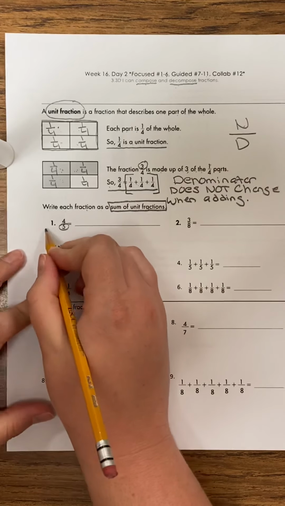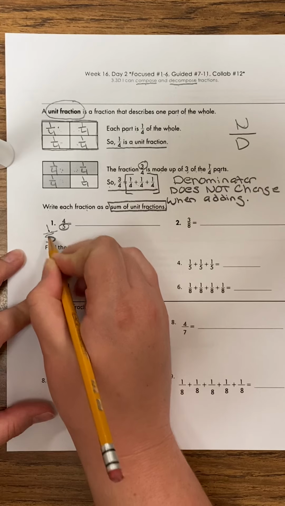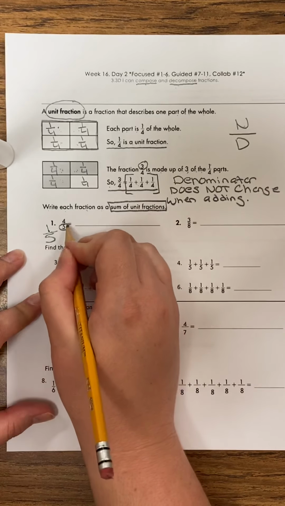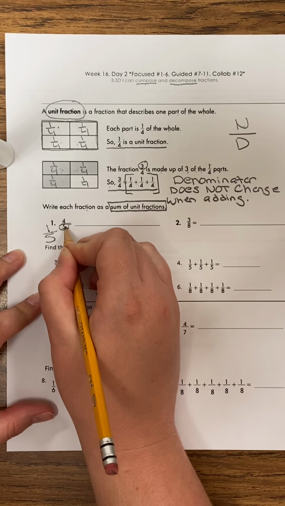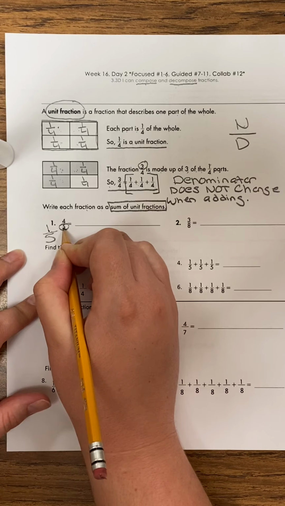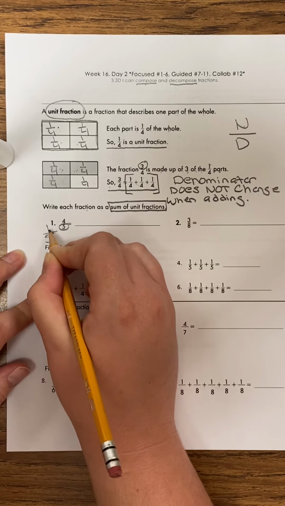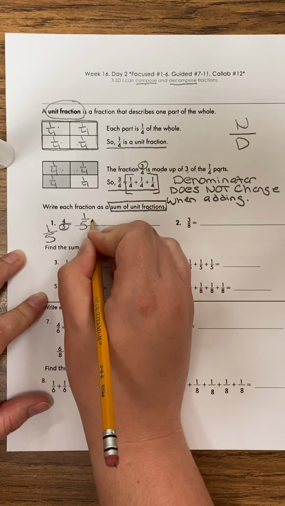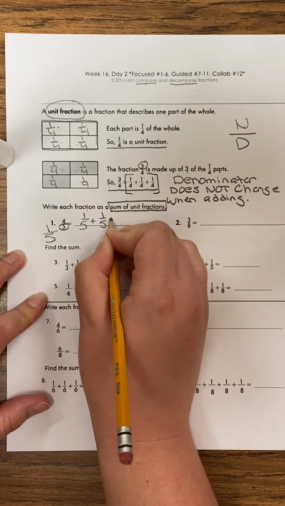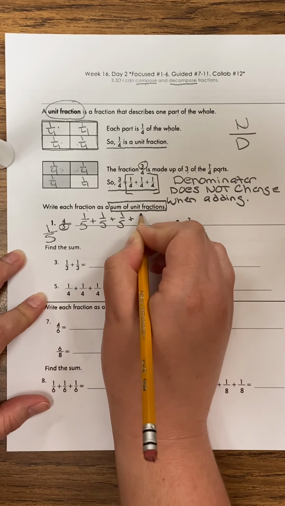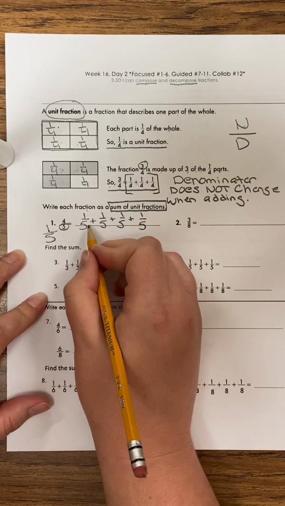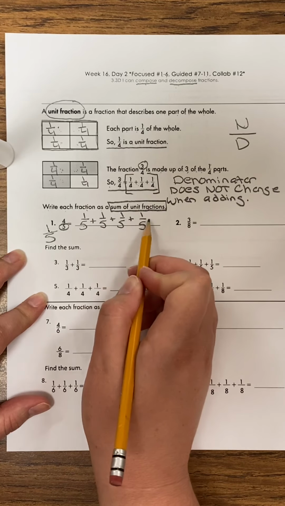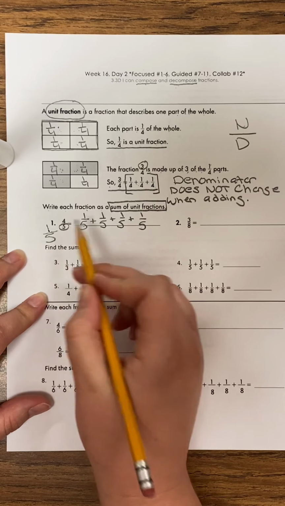1/5. 1/5 is a unit fraction of 5. So we have 4 over 5, which means we need to add 1/5 4 times. So we got 1, 2, 3, 4. 1, 2, 3, 4. So 1/5 plus 1/5 plus 1/5 plus 1/5 equals 4/5.